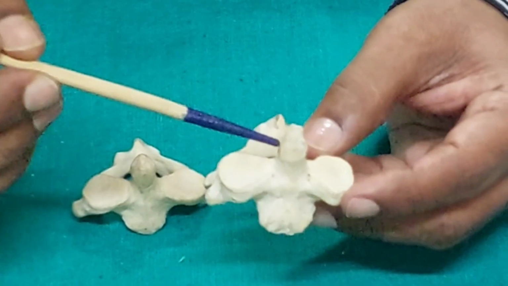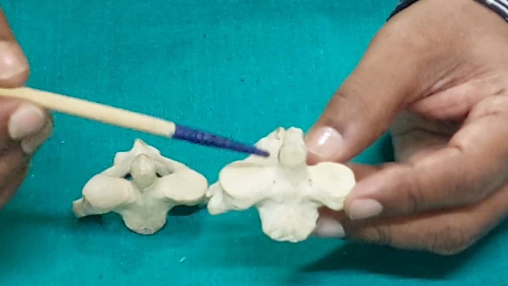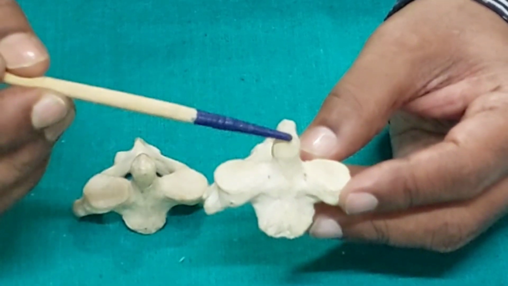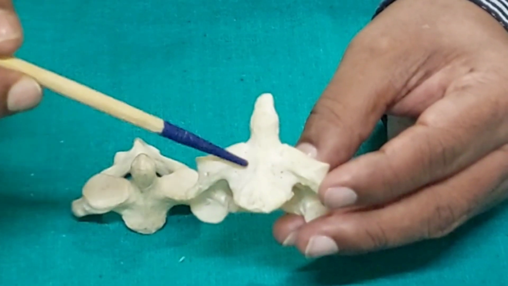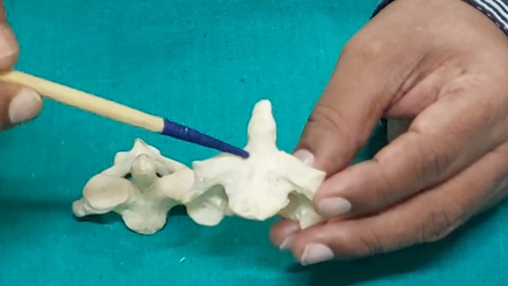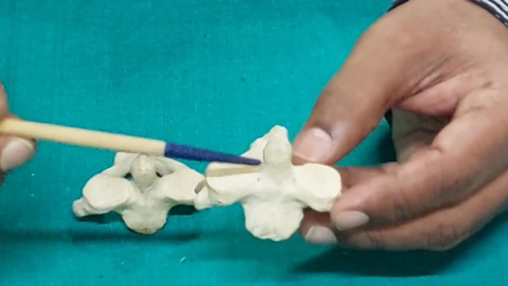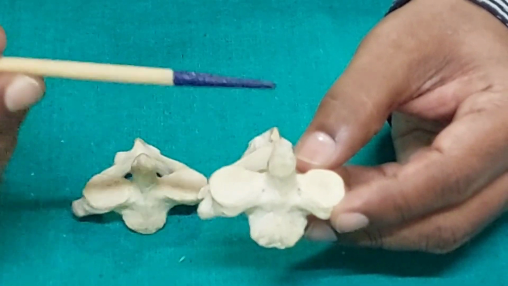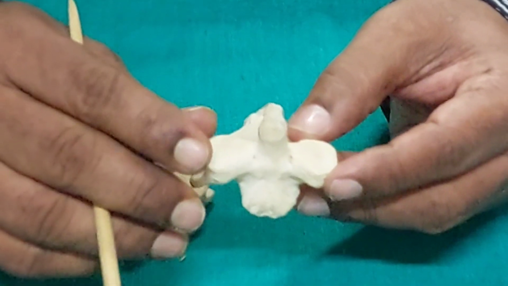This one is the odontoid process. This is the conical and cranial projection from the superior surface of the body of the C2 vertebra. So this is the body of C2 vertebra. From its superior surface, this projection upwards is called the odontoid process.